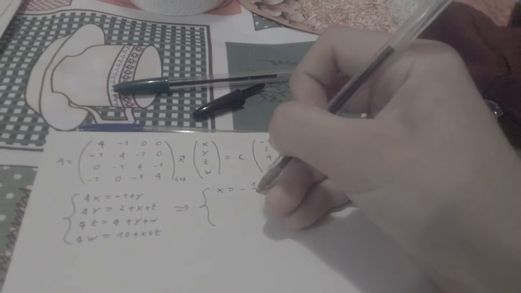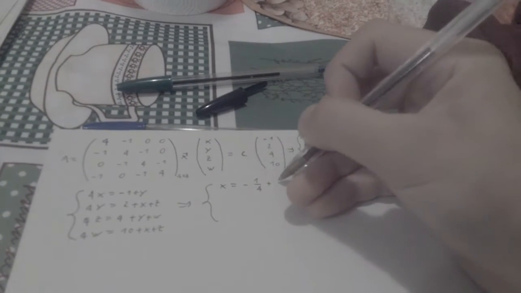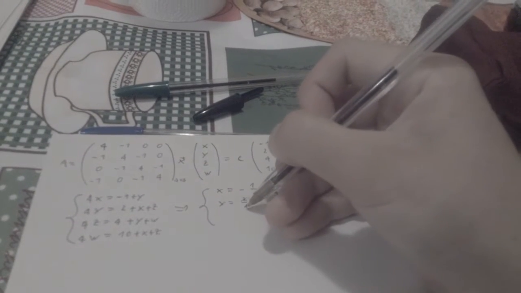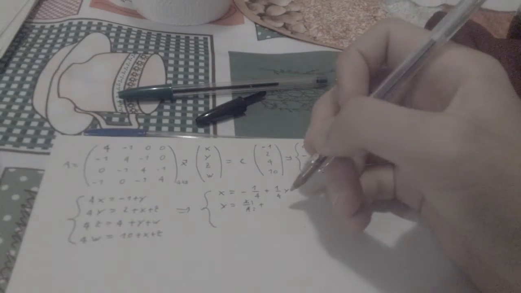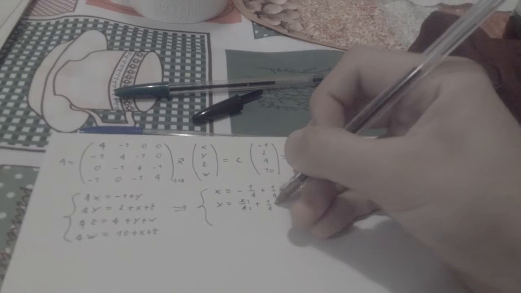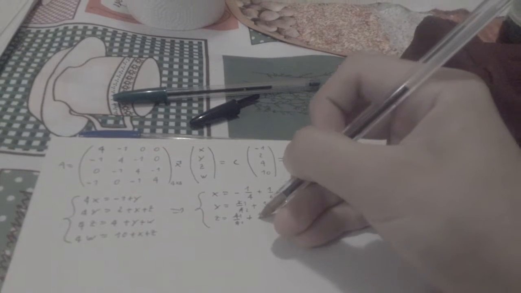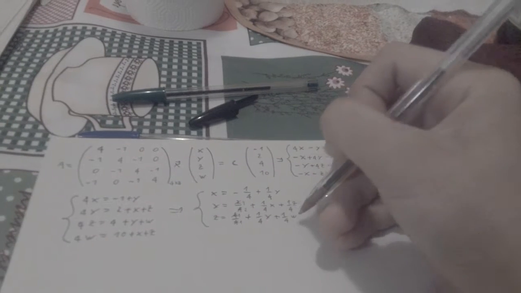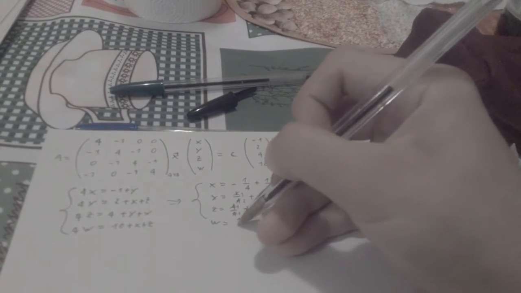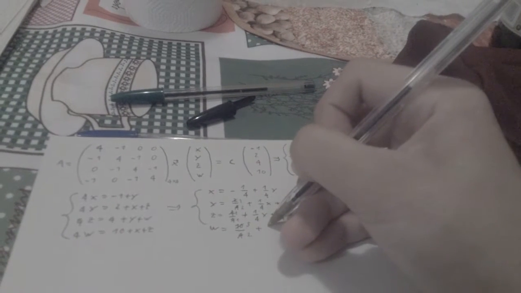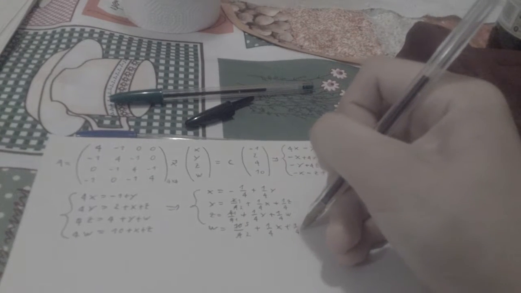I'm just going to divide, so x is -1 over 4 plus 1 over 4 y. y is 2 over 4, which is 1 over 2, plus 1 over 4 x plus 1 over 4 z. Then z equals 4 over 4, we are lucky, which is 1, plus 1 over 4 y plus 1 over 4 w. And w is 10 over 4, which simplifies to 5 over 2, plus 1 over 4 x plus 1 over 4 z.